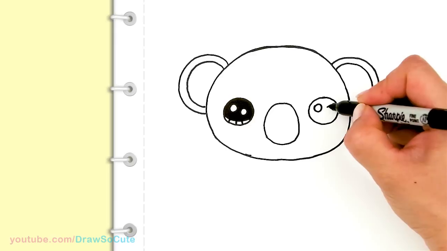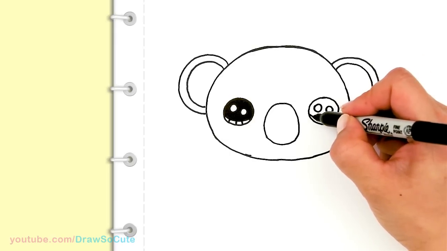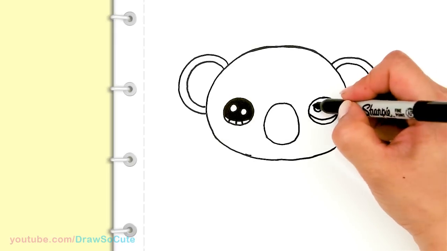Okay, so then let's do the same thing on this side. 2 small circles for highlights. And a curved line at the bottom and shade in the top.